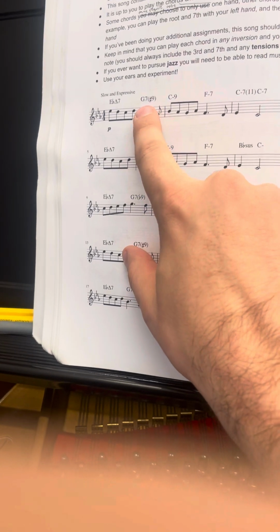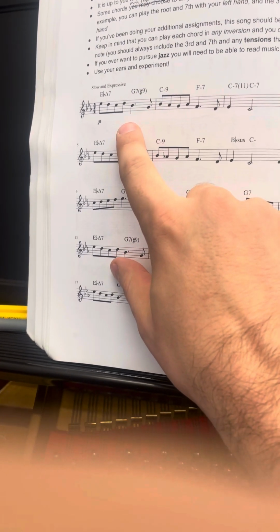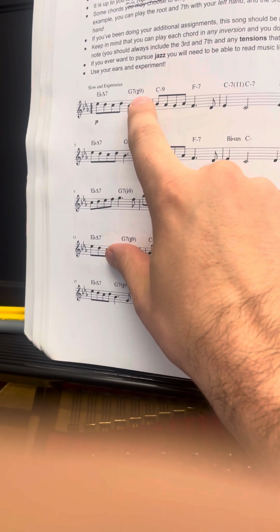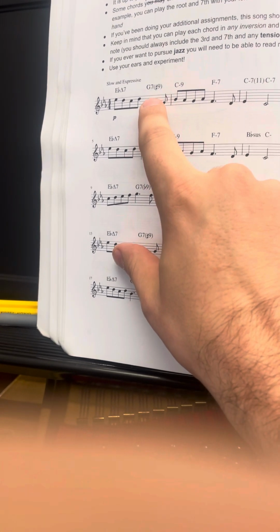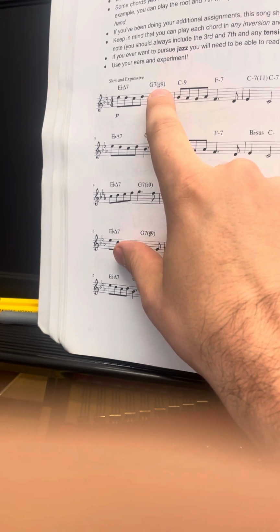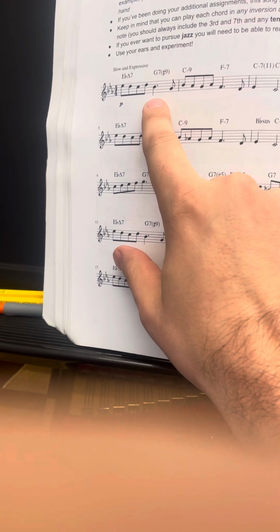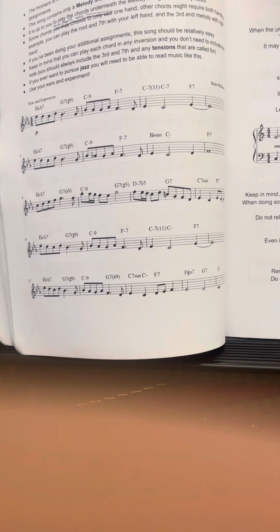And for anything that needs basically more than what one hand can reach, the other notes can be included in the right hand. So here, the B flat, which is the sharp 9, will be in the right hand, and the left hand can just do the G7. So let's try and play this a little bit. I'm going to have to put this down.